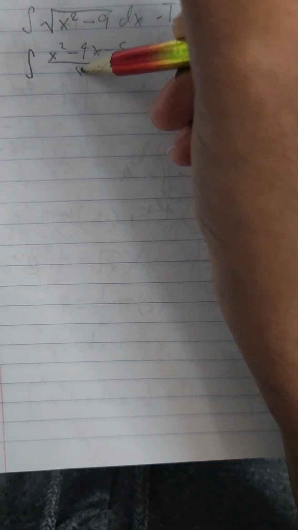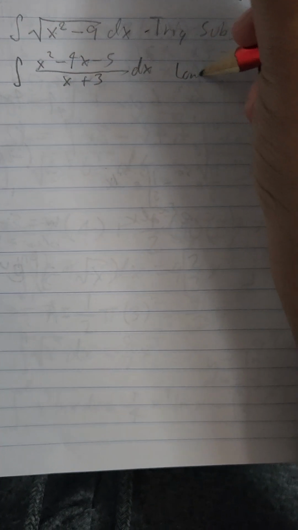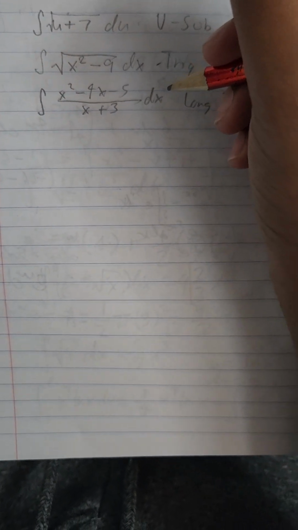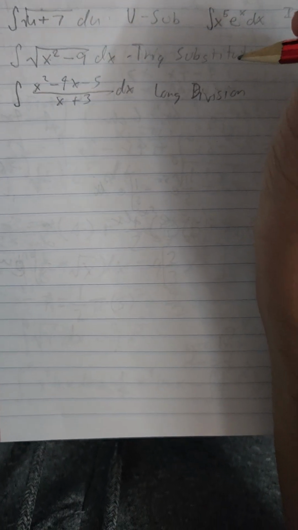So if you say this, we have x squared minus 4x minus 5 divided by x plus 3 dx. Now this can actually be solved using long division. And what I mean is polynomial long division here.